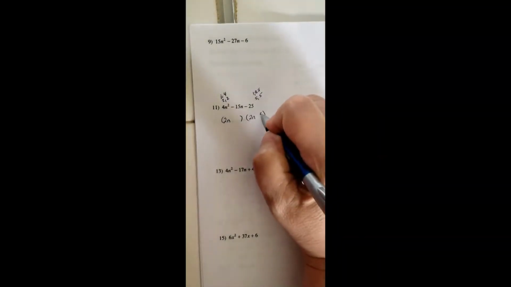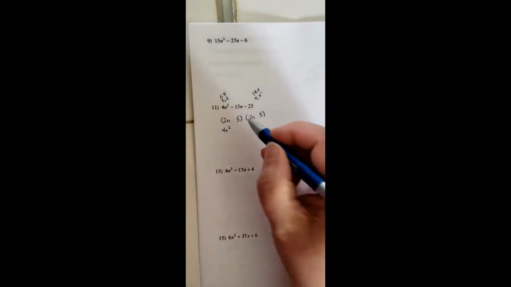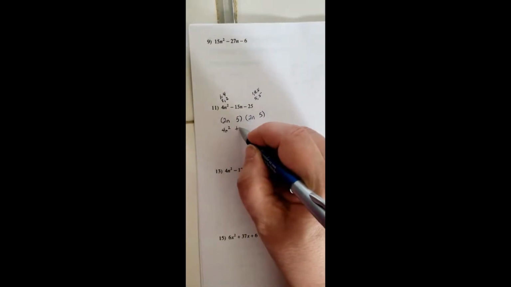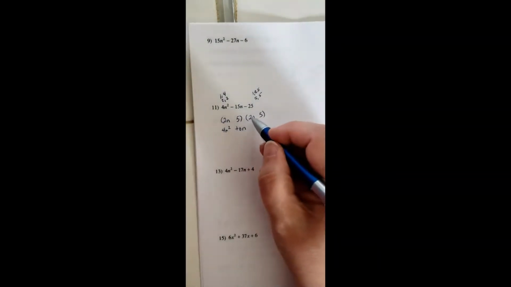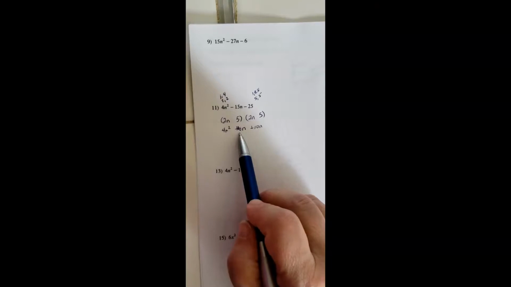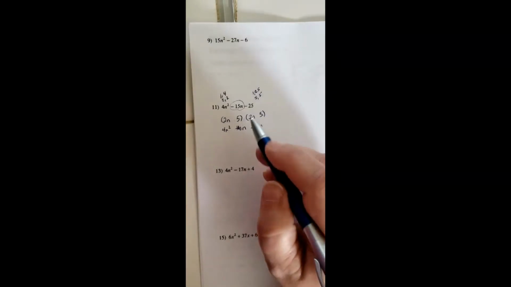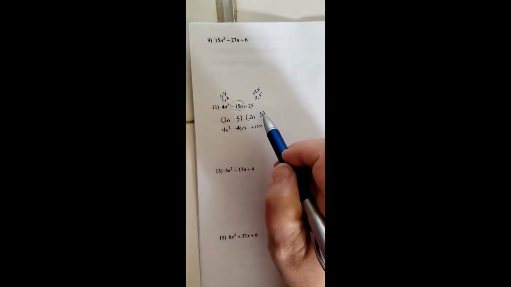So if I have 2 in, now I need to pick one from this list. I'm going to go with the 5 and 5. So if I take first times first, I get 4n squared. Outside times outside, I get 10n. Inside times inside, I get 10n. Any way that I'm going to get negative 15 by either adding or subtracting 10n? Nope. This is out. So I can't use the 2's together with the 5's.